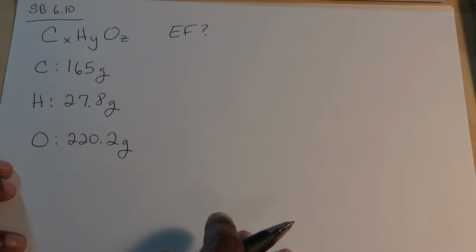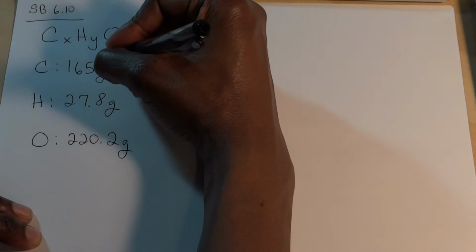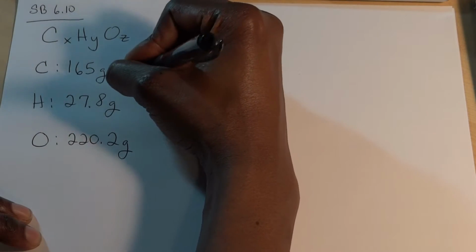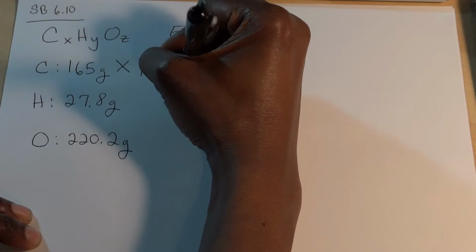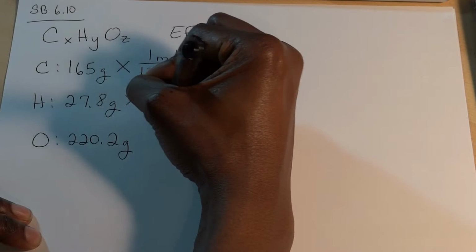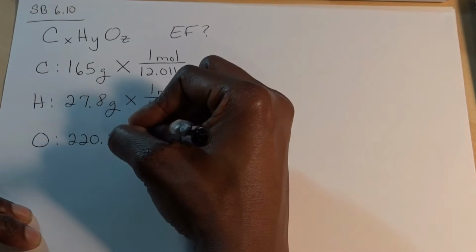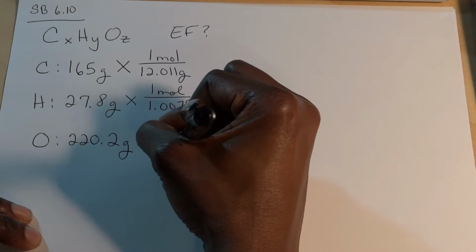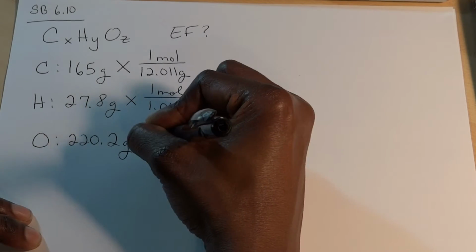Right, so now we have our grams. We want to change all our grams into moles using our molar masses. For carbon it's 12.011 grams, for hydrogen it's 1.0079 grams, and for oxygen it's 15.999 grams.